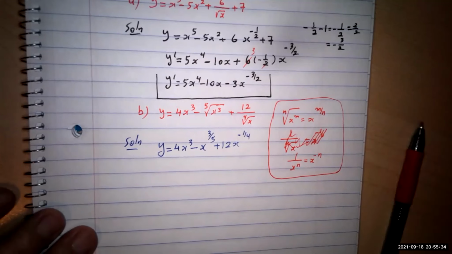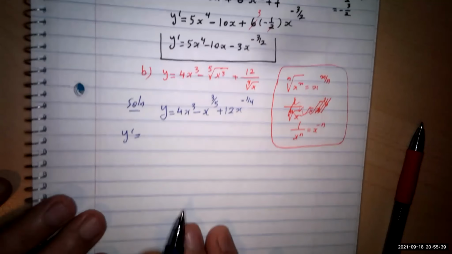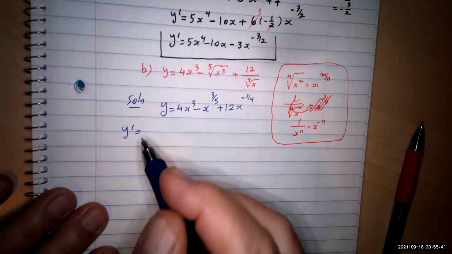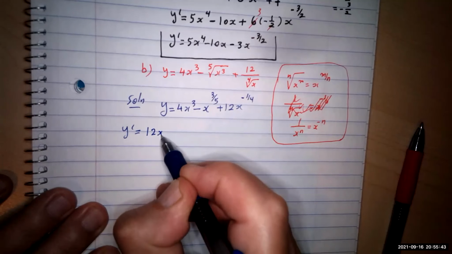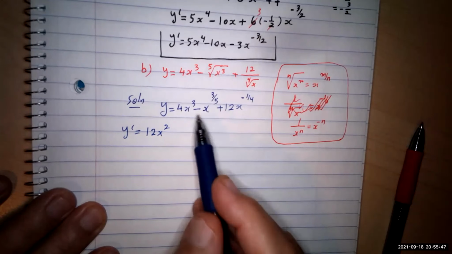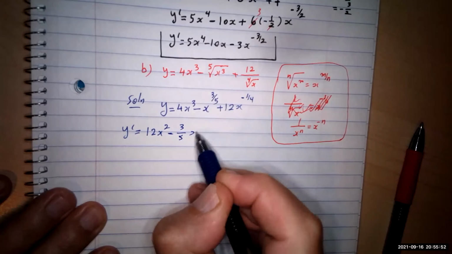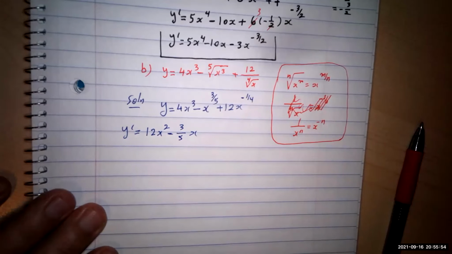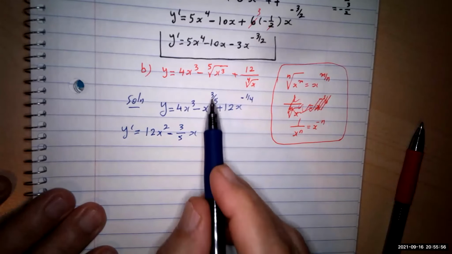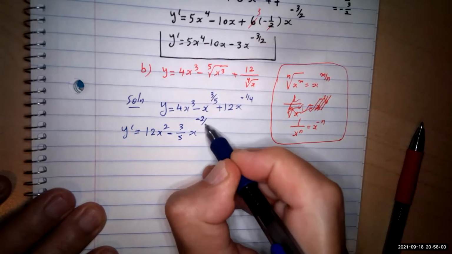Now we are ready to take care of y prime. Exponent times coefficient, 3 times 4, 12, 1 down, x squared. Next, 3/5 times the negative 1 would be negative 3/5, x to the 1 down. Negative 3/5 minus 1 is like 3 minus 5, that gives negative 2, negative 2/5.